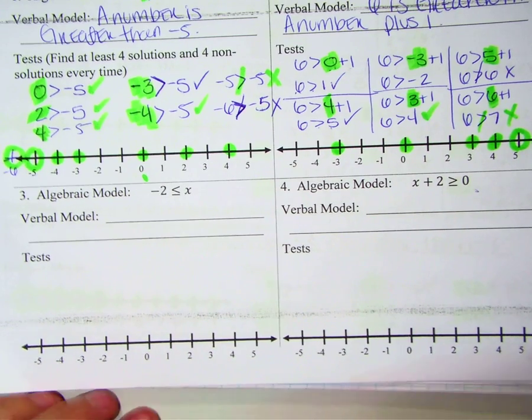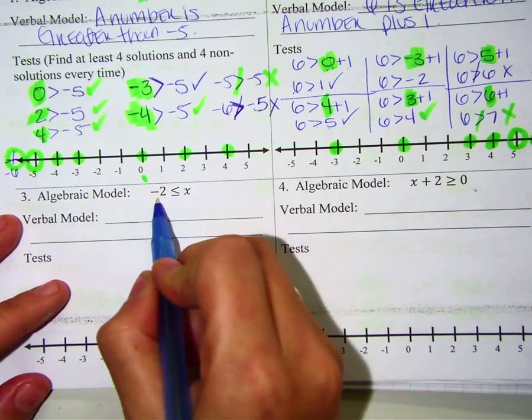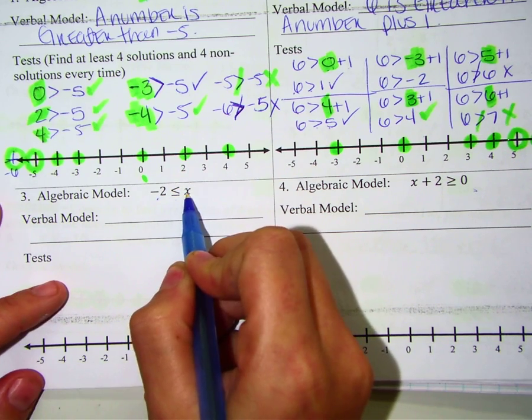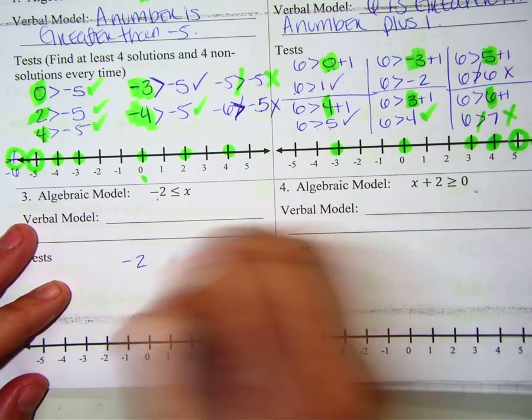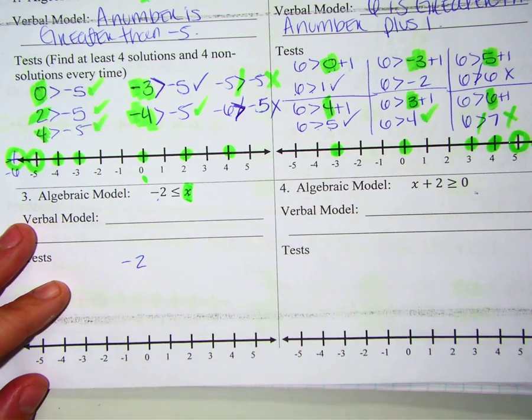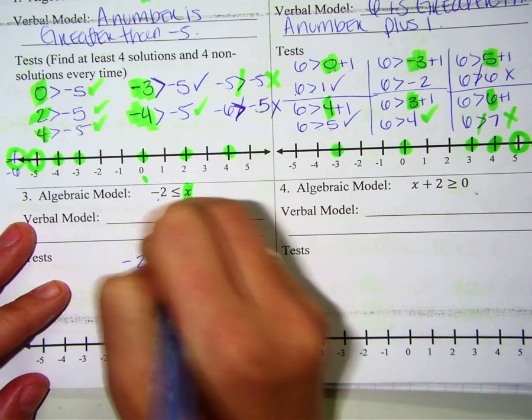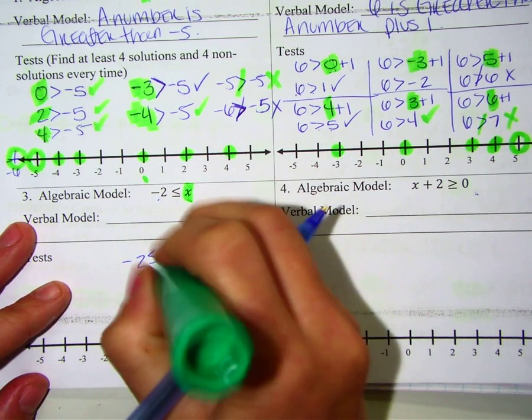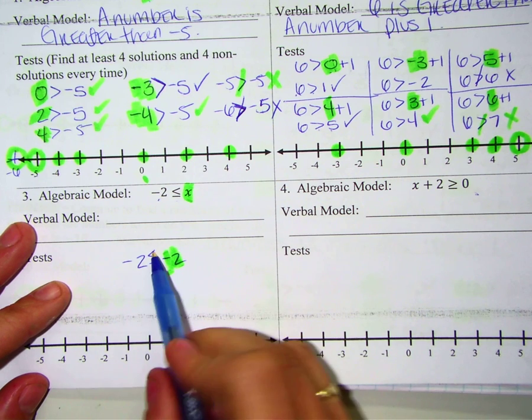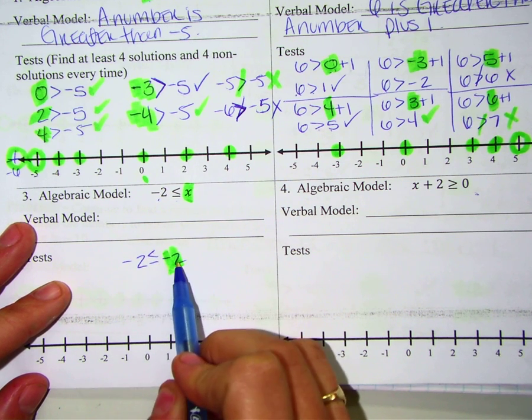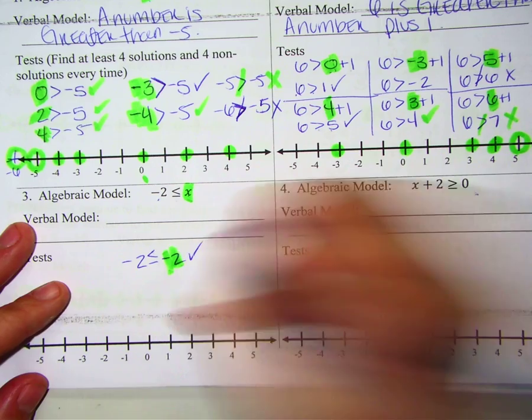This process continues for these as well, except, and I'm just going to do a part of this, this says negative 2 is less than or equal to x. So for example, if I plugged in negative 2, is negative 2 less than or equal to negative 2? In this case, this would be true.